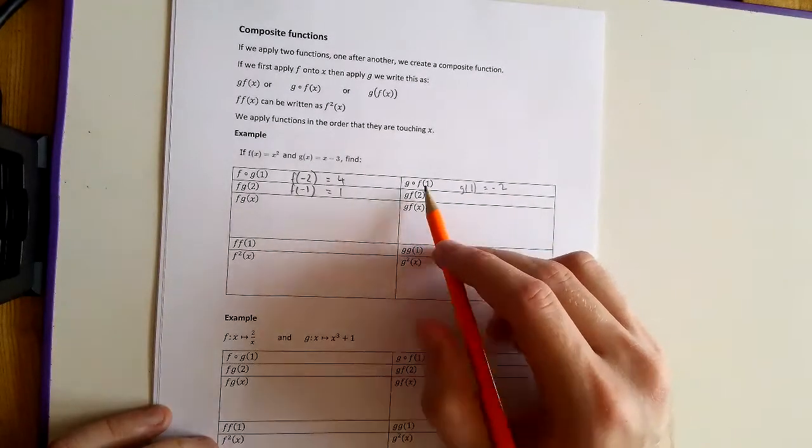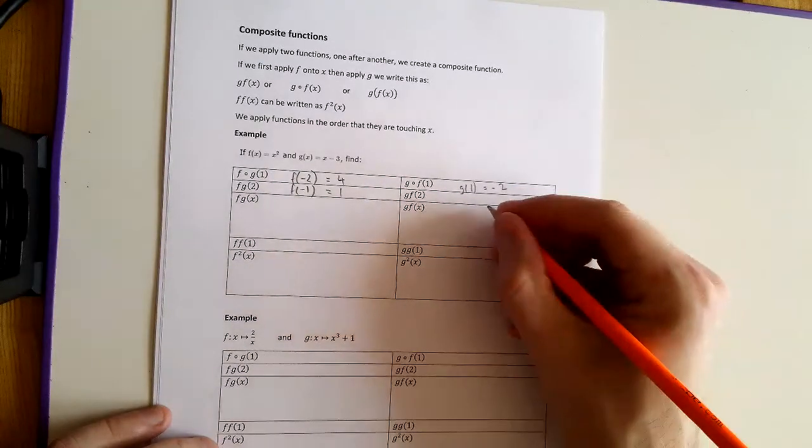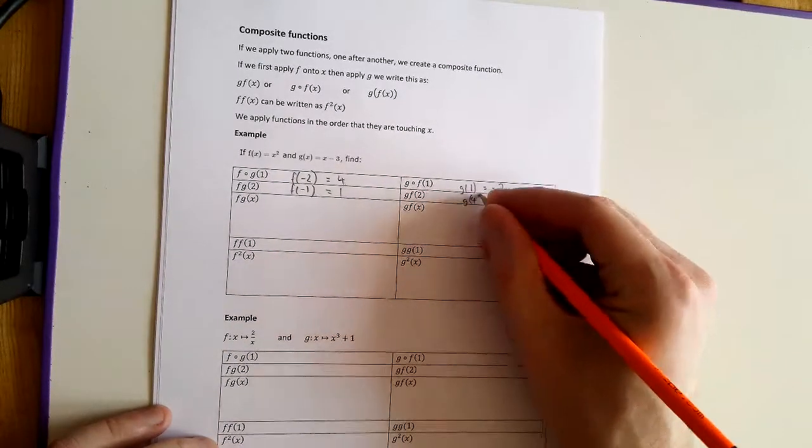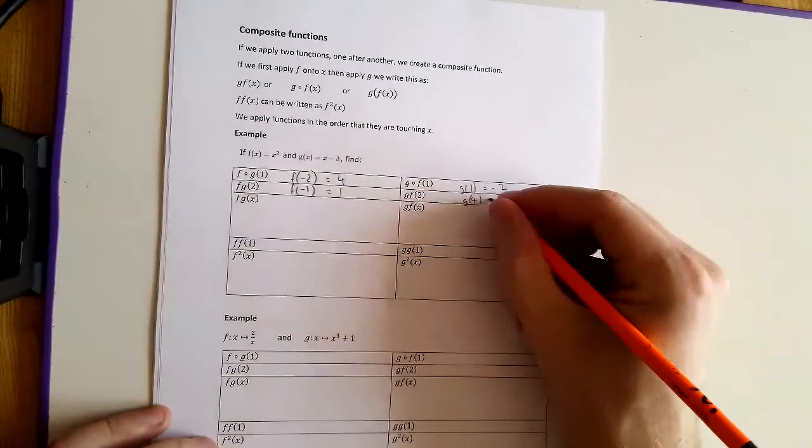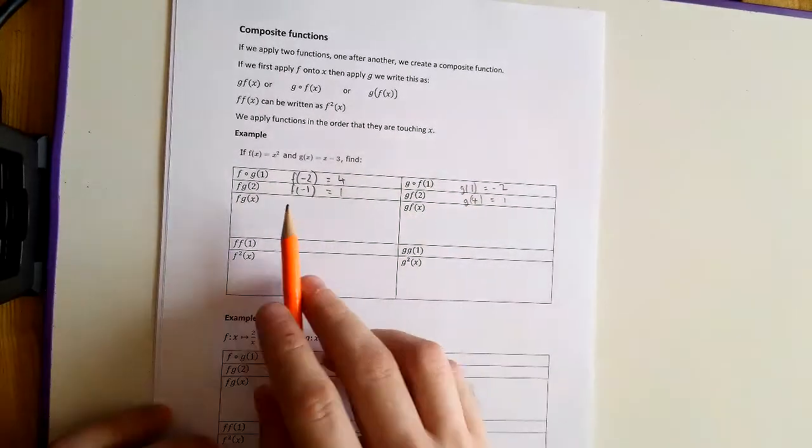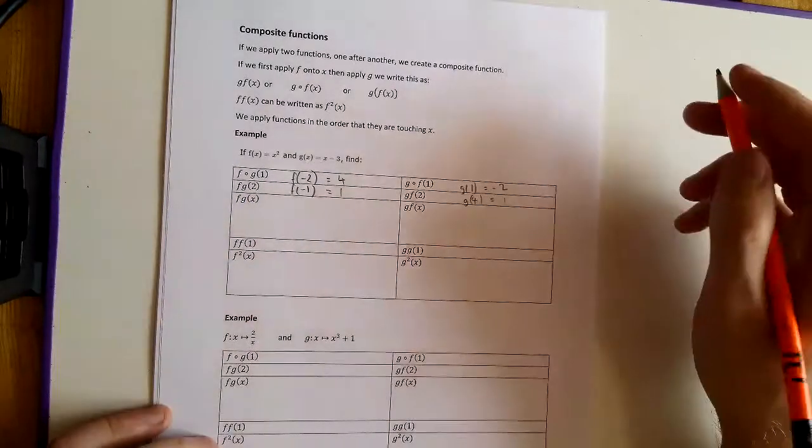gf of 2, so 2 into f first, so 2 squared is 4. Then put that in g. 4 take away 3 is 1. Alright, so look, these two actually give us the same answer that time.